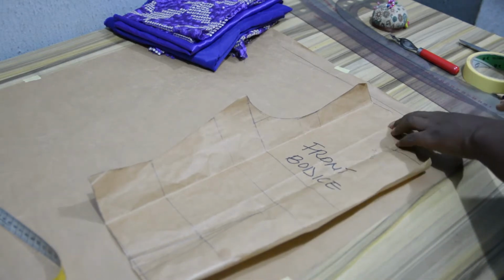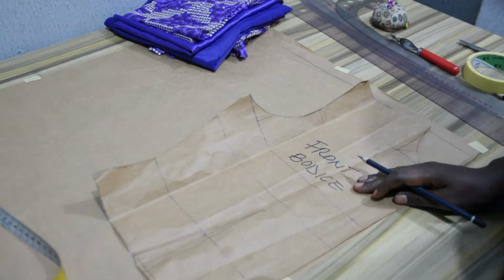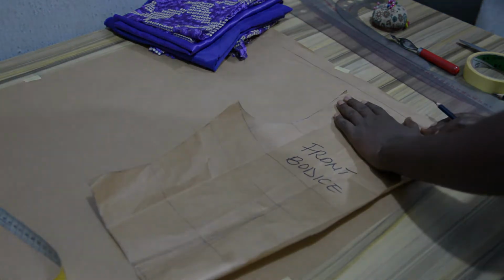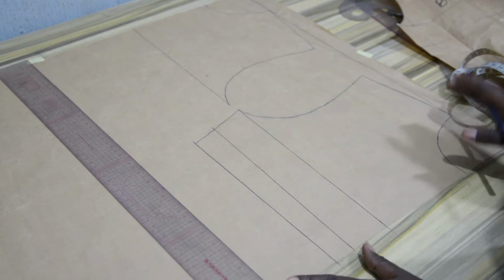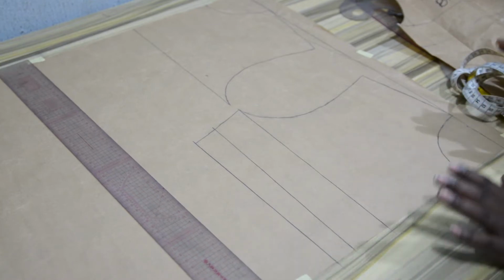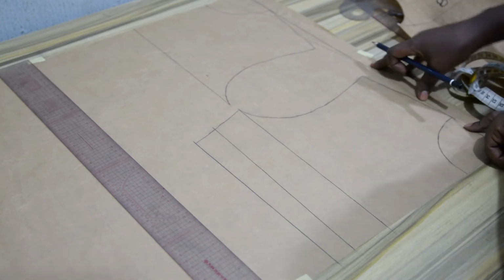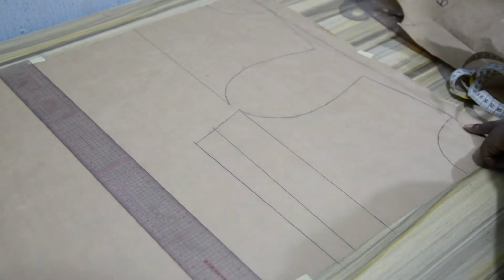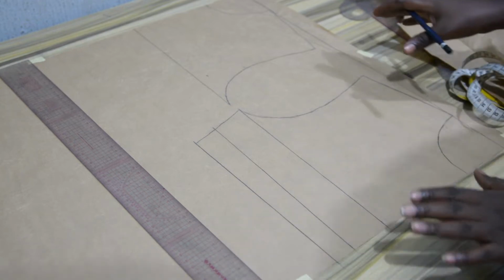So I'll be transferring from the shoulder line and stopping on the bust level. Now I've transferred my basic bodice block on a fresh pattern paper, as you can see, and I transferred the pattern in 2 places. This is the first pattern and this is the second pattern, and because of the design of the keyhole we are making, we'll be making use of 2 different patterns.